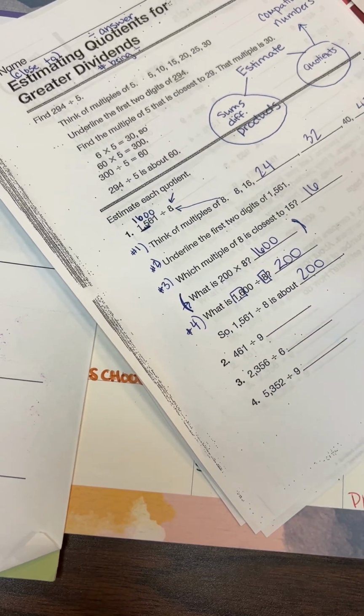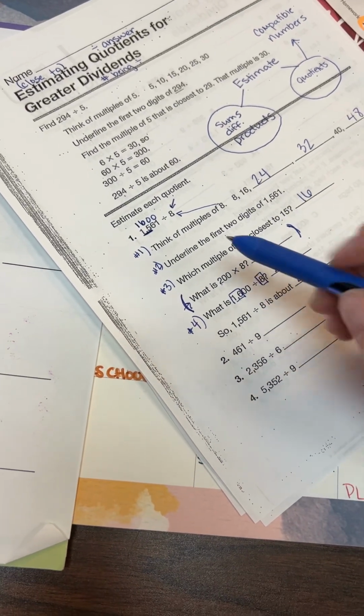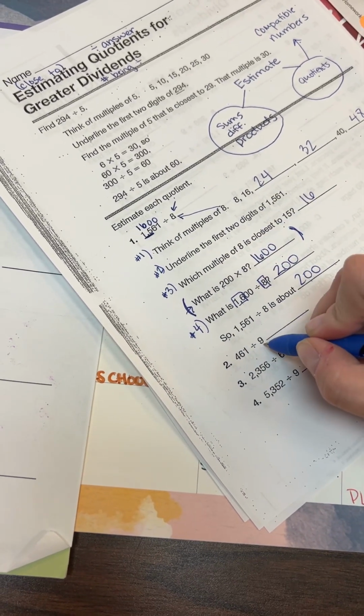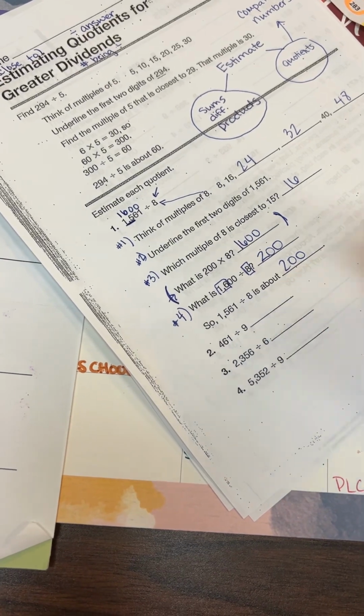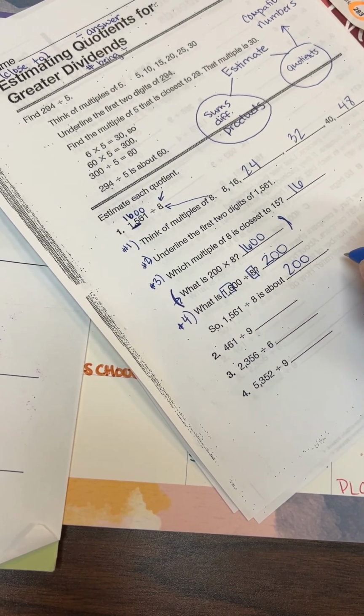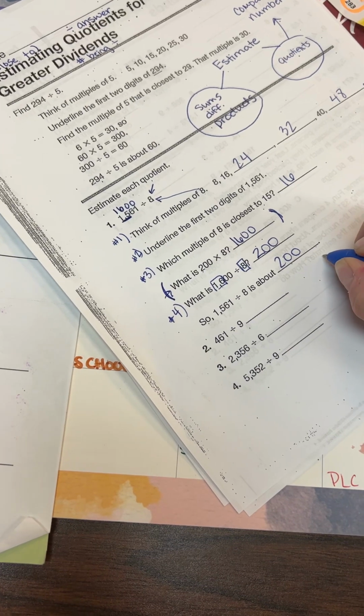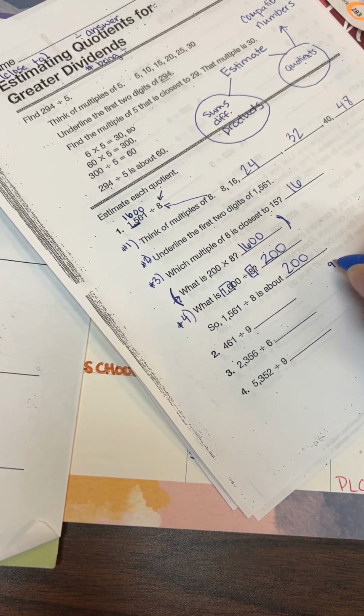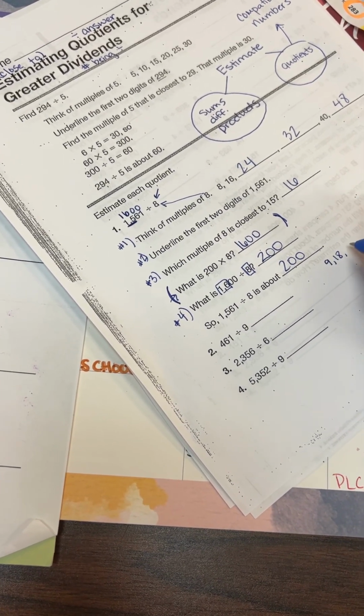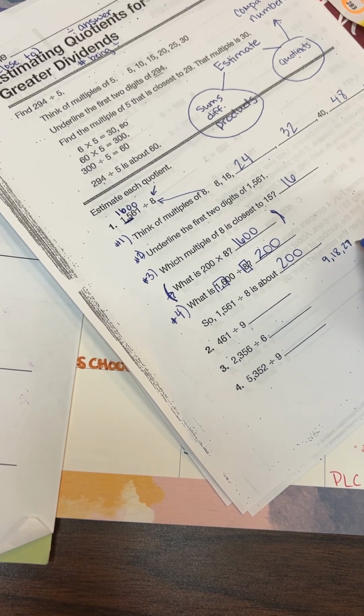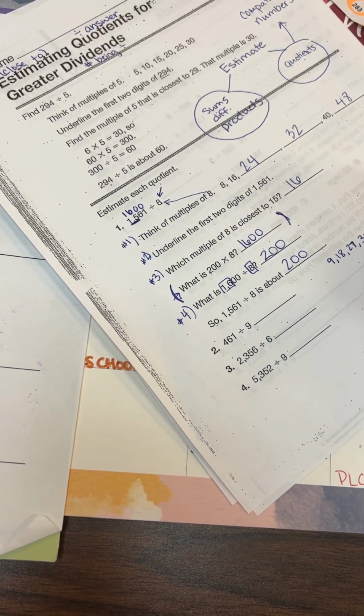So let's practice this. So look at number 2. So remember my first step, I'm going to think about my multiples of 9. So you don't have to write them out, but I'm going to write them out just so you can see. Think about your multiples of 9. 9 times 1, 9 times 2, 9 times 3, 9 times 4, 9 times 5.